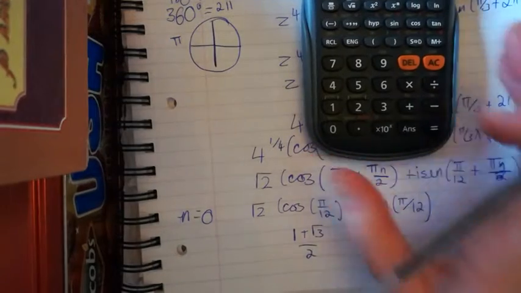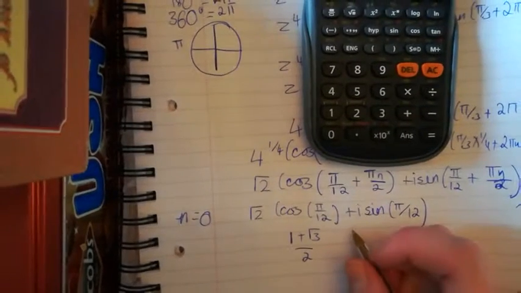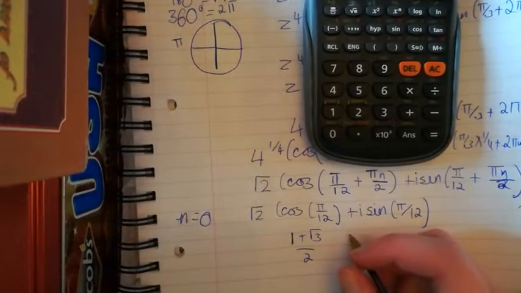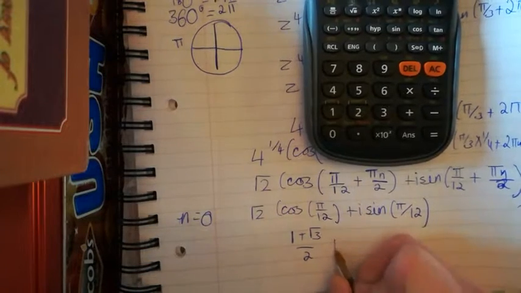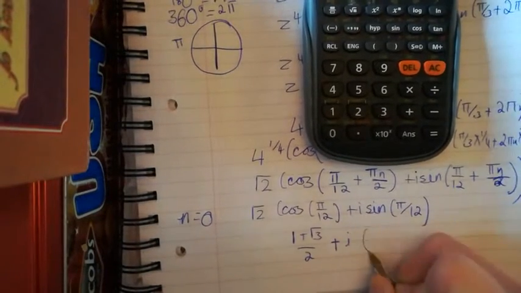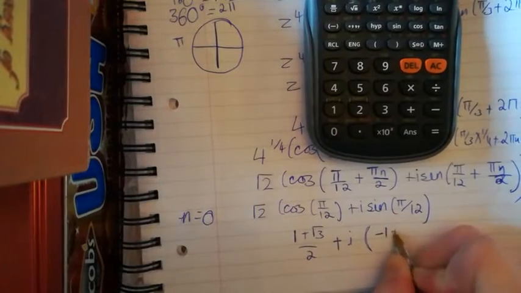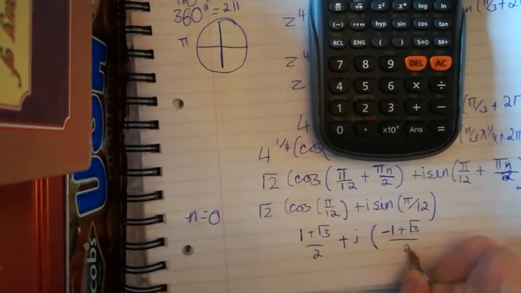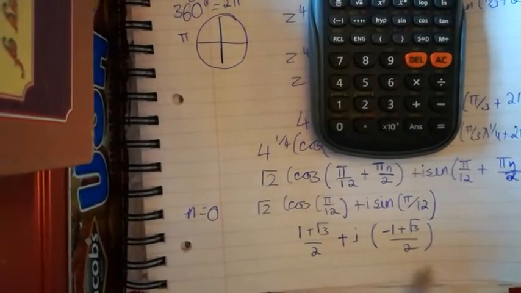So then for our next part, it's going to be plus I multiplied by minus 1 plus root 3 over 2. So that's our solution for n equals 0.